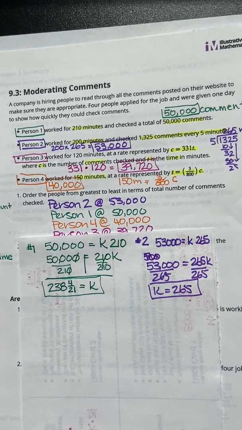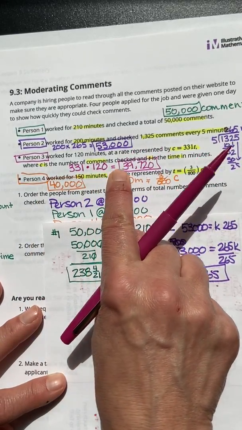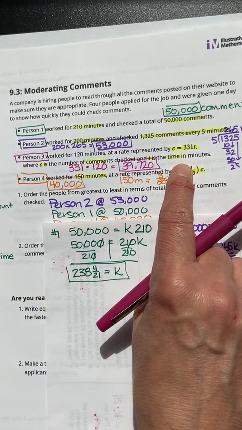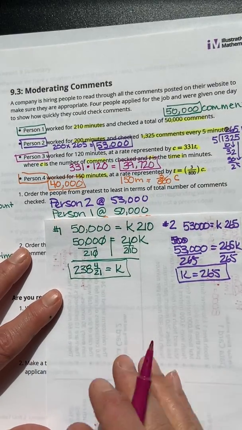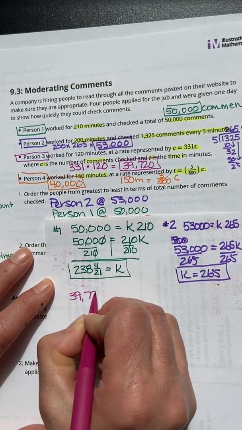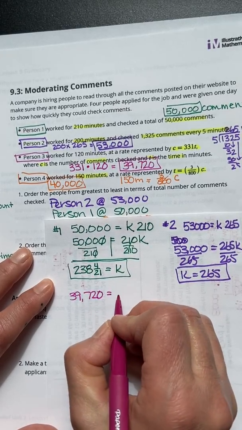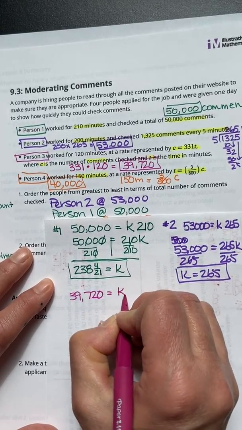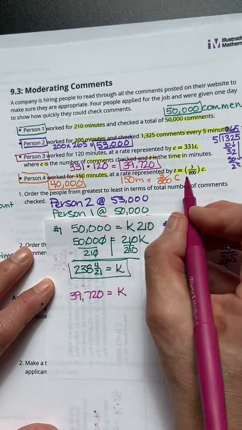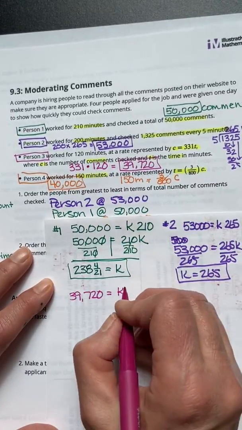All right, person 3. I know where C is the number of comments, T is the time checked in minutes, okay? So person 3, I'm gonna use the same thing. He had 39,000 is equal to his rate, okay, times his minutes, which was 120.